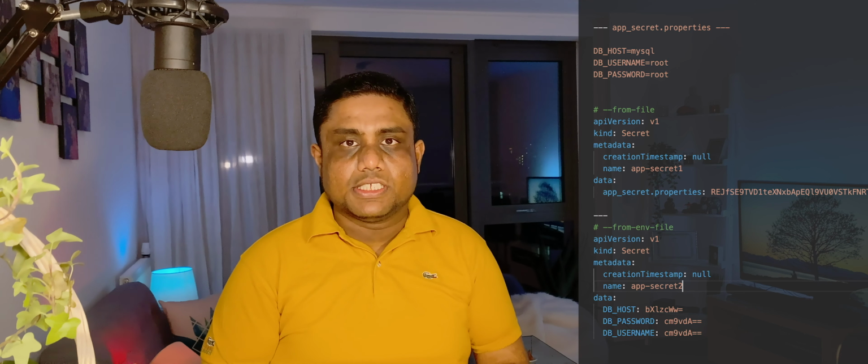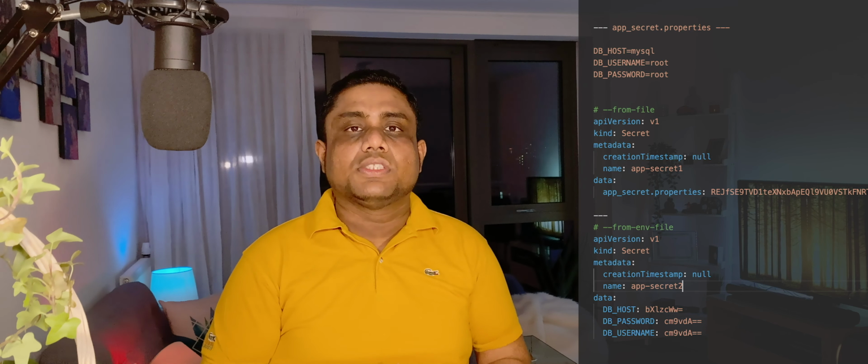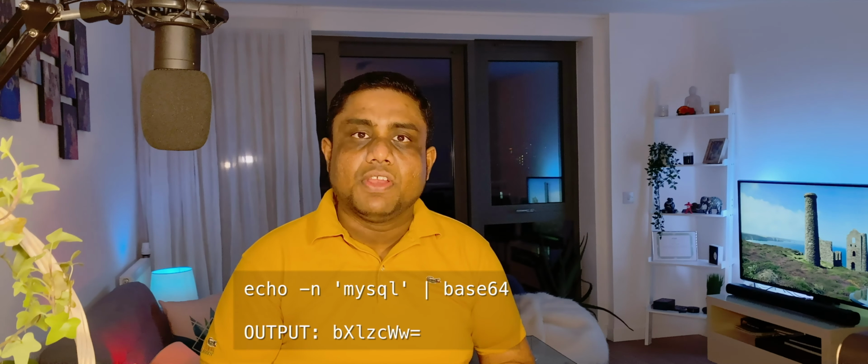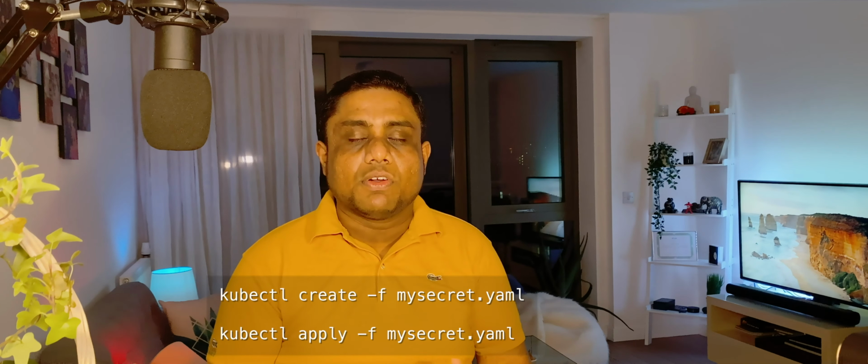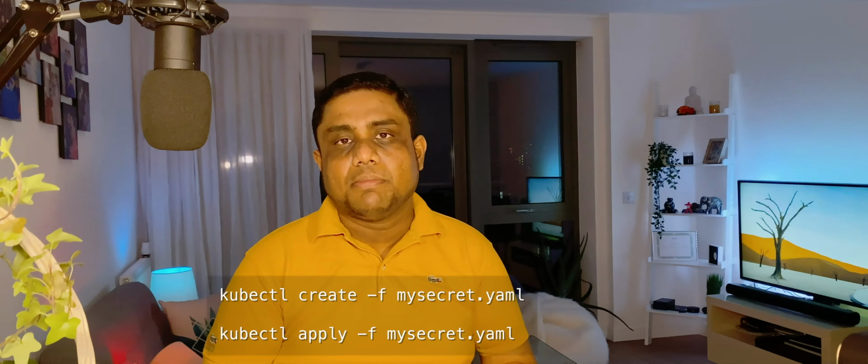When you edit this file, you can see that the values that you have provided have been converted into base64. When you want to edit this secret manually in the file, you need to make sure the values that you are putting are base64 encoded. If you want to encode a value into base64, you can use terminal commands itself. You can echo the value without the new line using echo -n and the value. Then with a pipe, you can pass it into base64. That will encode the value that you have provided. You can copy that value, go into that file and then update it. And then from the file, to create the secret, you can use kubectl create -f or kubectl apply -f commands.